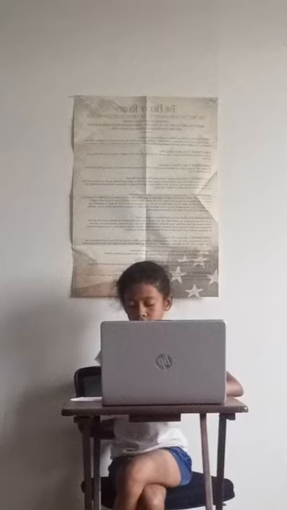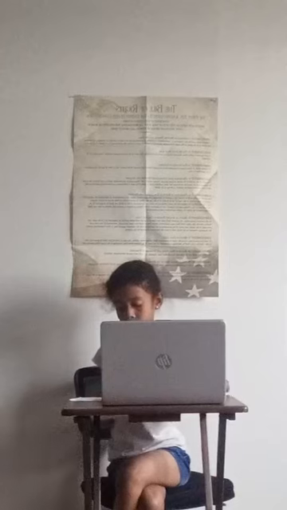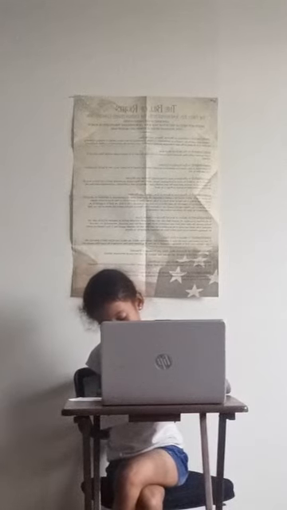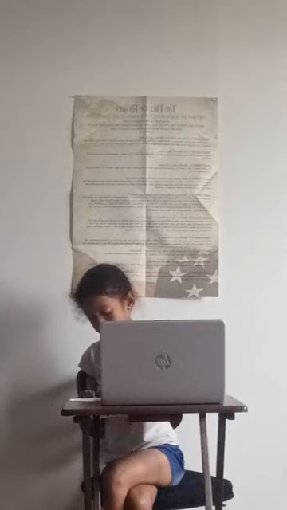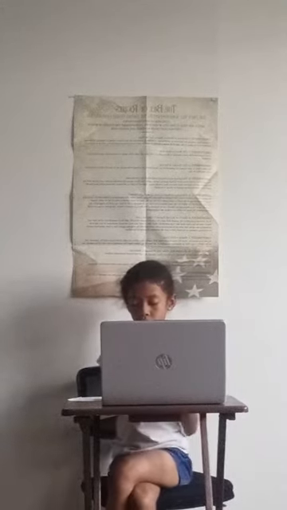It is a written plan for how the government of the United States works. It has a nickname, the highest law of the land, because every other law is supposed to follow the rules found in it. Now we are going to look at some specific things that make the Constitution so amazing.